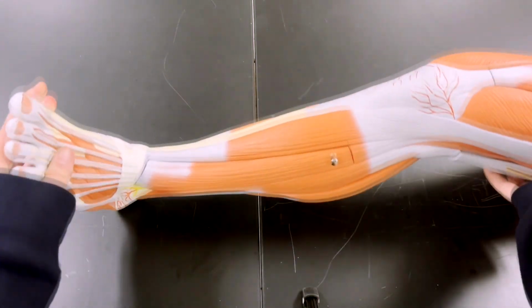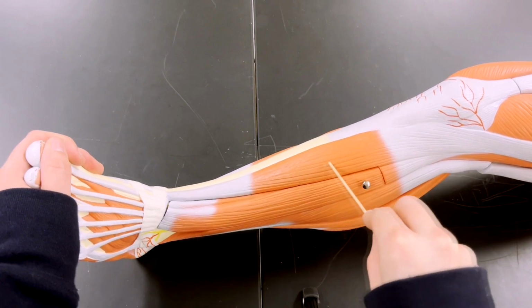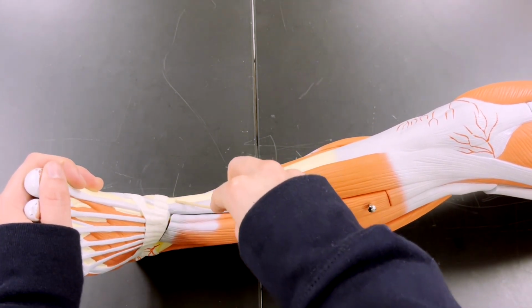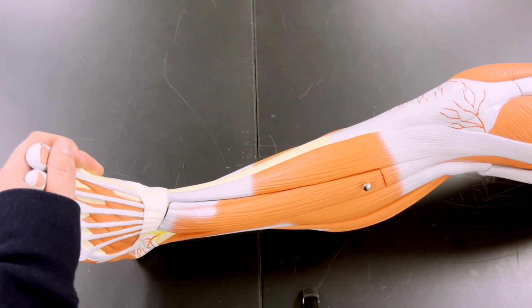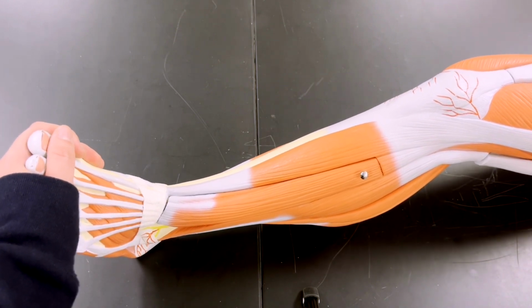Going to the anterior side of the leg, we're going to have this right here. This is going to be our tibialis anterior. Again, because we're attaching to our tibia, and it's on the anterior side. And its function is going to be dorsiflexion and inversion of the foot.